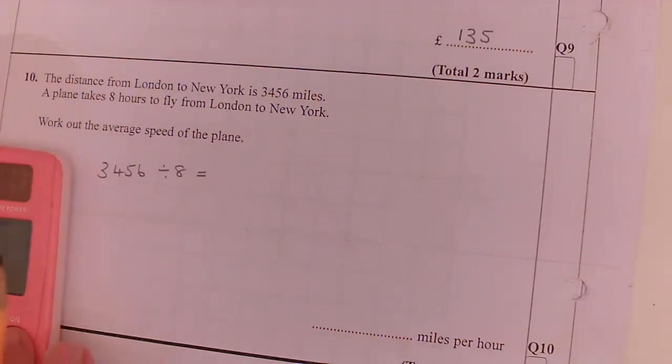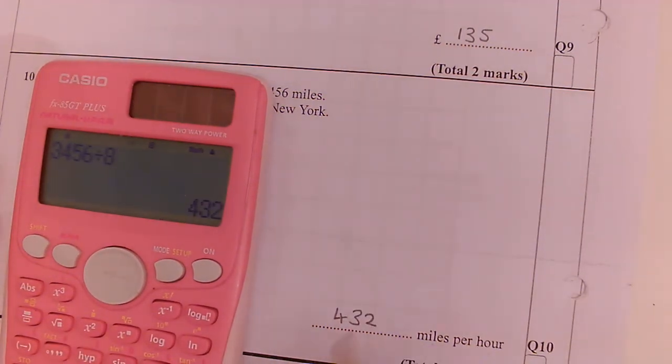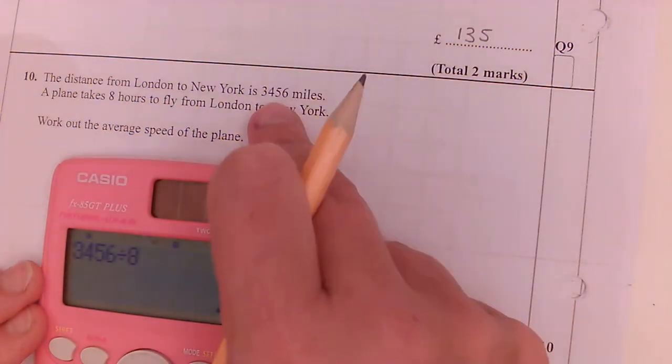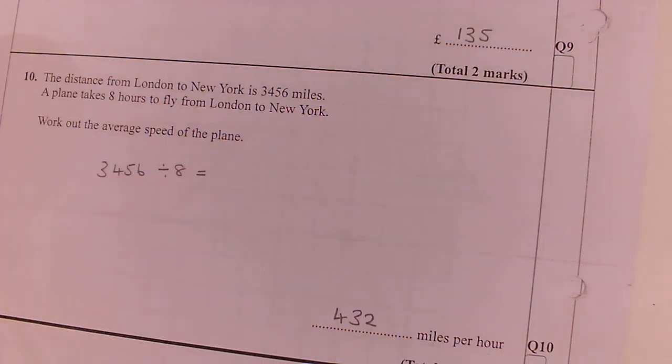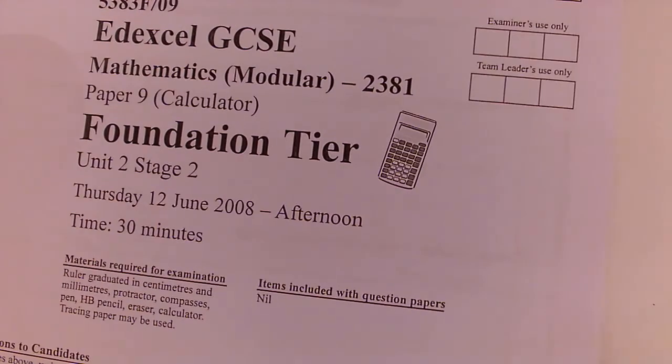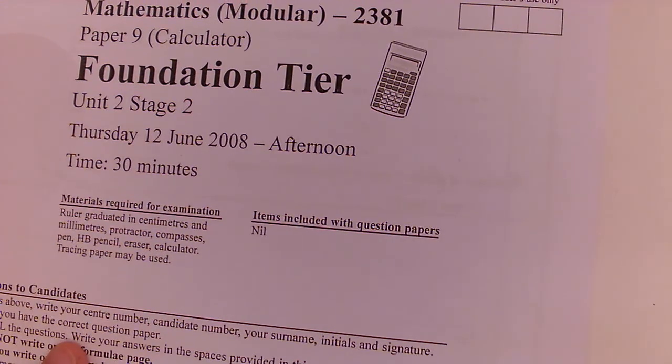And again, I'm going to do that in my calculator. I'm not doing it in my head. I'm doing it on my calculator. 432 miles per hour. And if we did 8 lots of that, it would bring us back to that 3,456. And that is the answers to the Stage 2, Unit 2, 12th of June 2008.